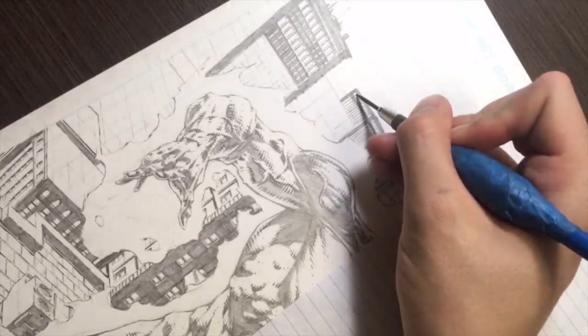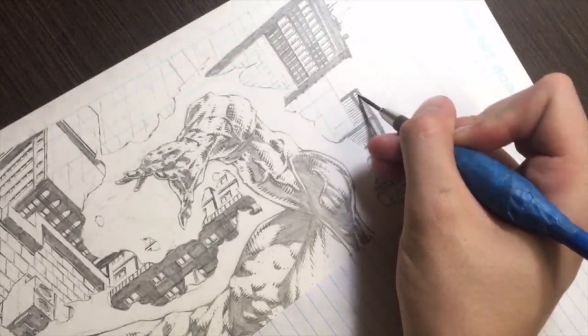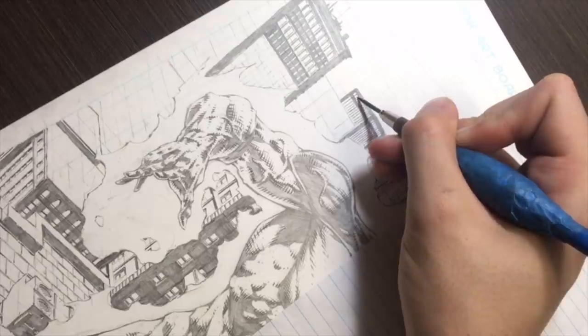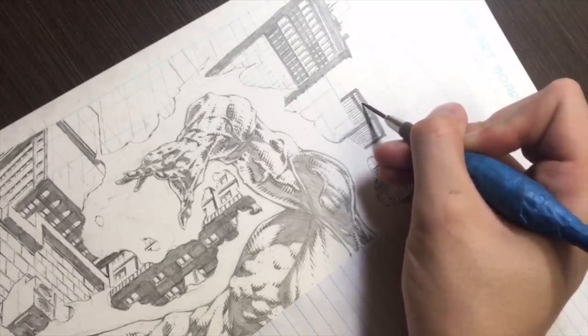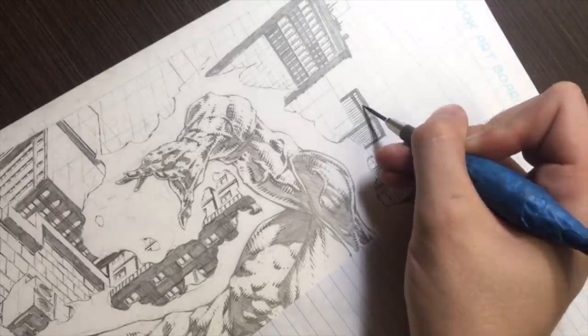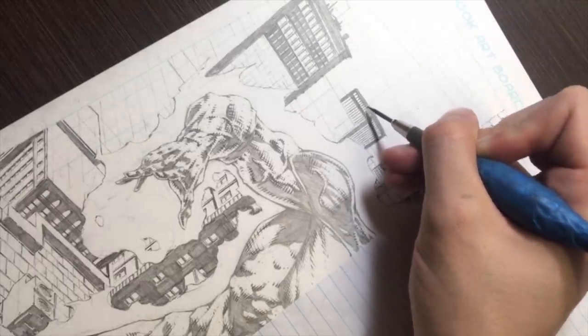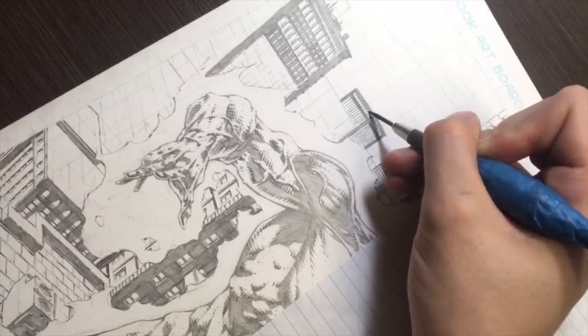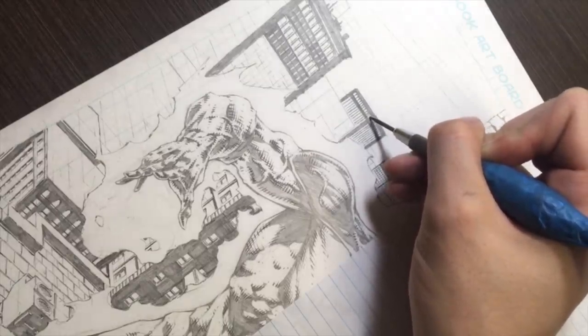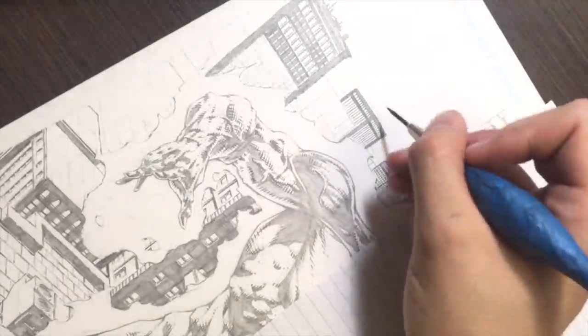But let's keep going here. So all these windows are going to be rounded, and I'm just going to go in real quick, make sure that it doesn't look too sloppy. And if something does start looking pretty sloppy or messy, just call me out on it and I'll make sure I fix it.